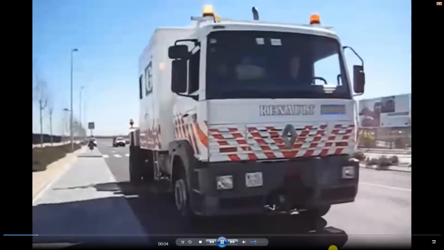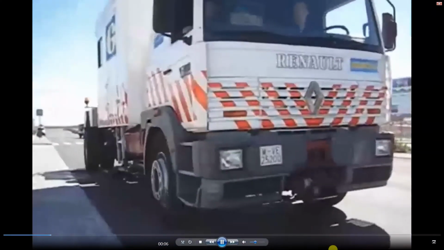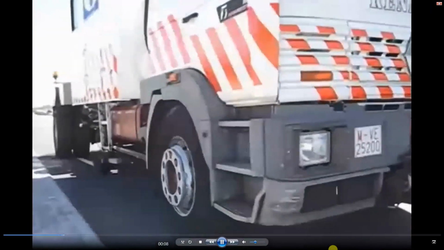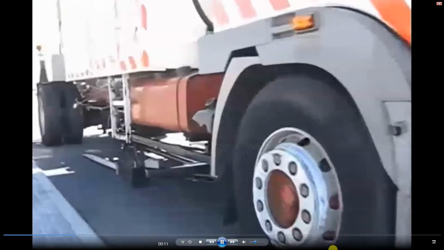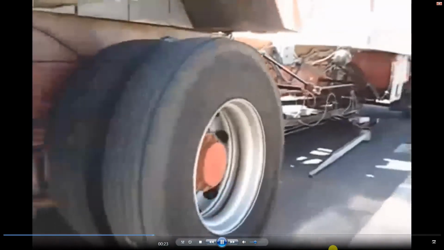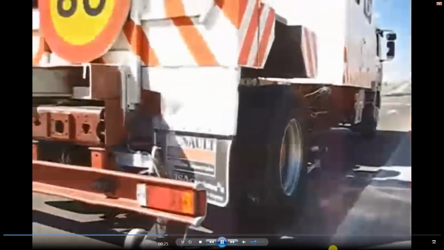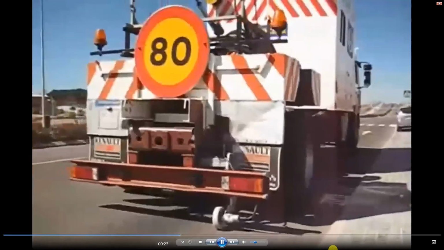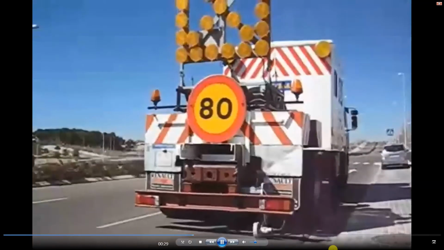So this is the machinery. There's something below the truck moving back and forth. You can measure the deflection.